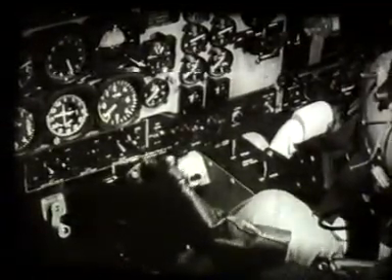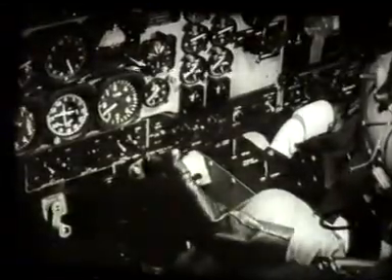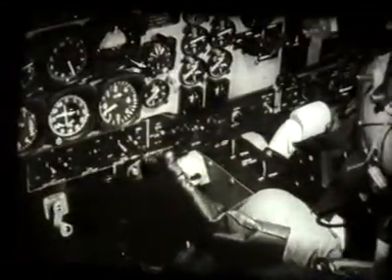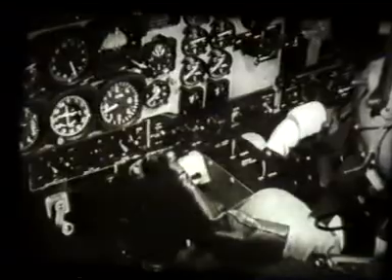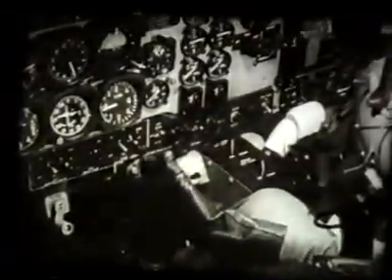Spins can be prevented if you keep in mind how they might occur. But if you should inadvertently enter one, apply what you have been taught calmly and efficiently. You will recover every time. There is nothing mysterious about spins, erect, inverted, or accelerated, once you understand them.